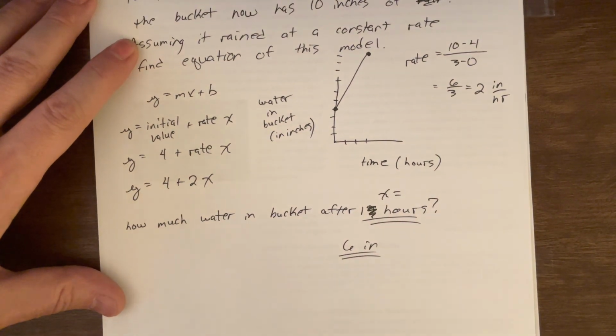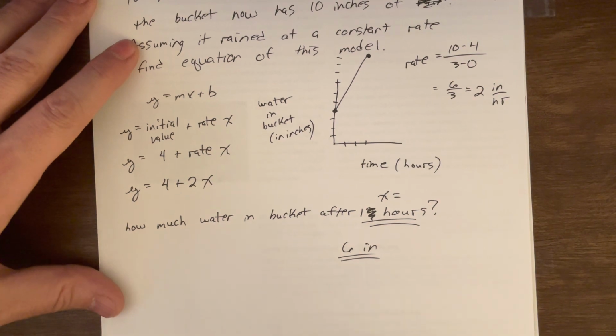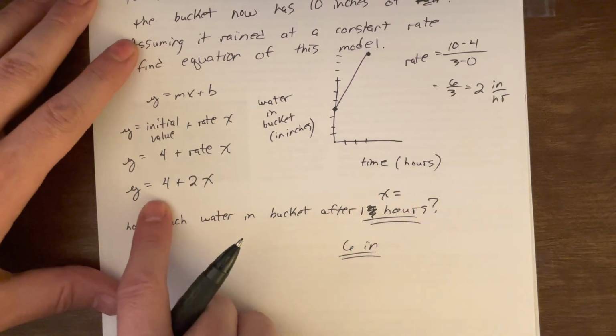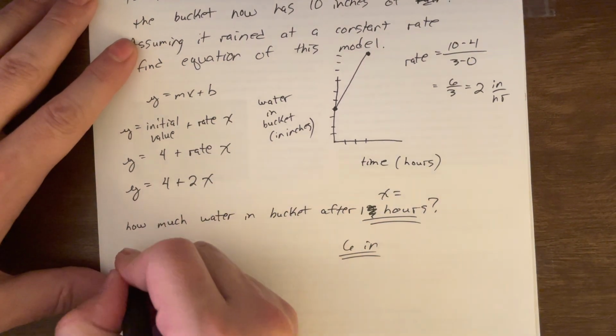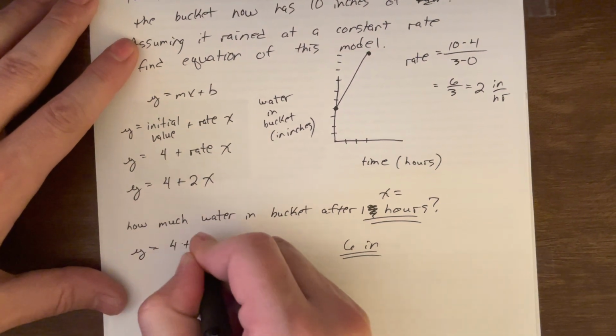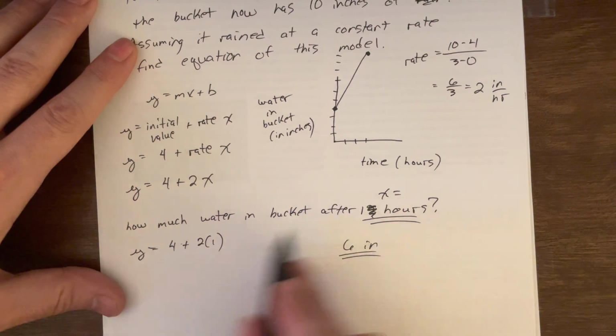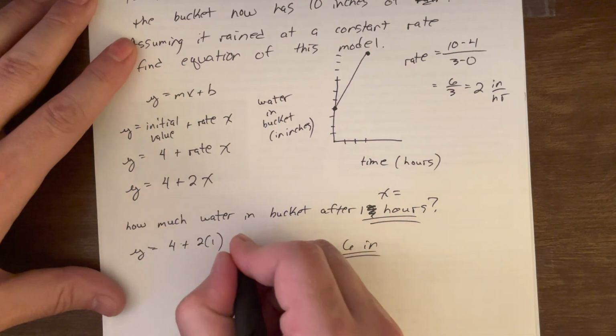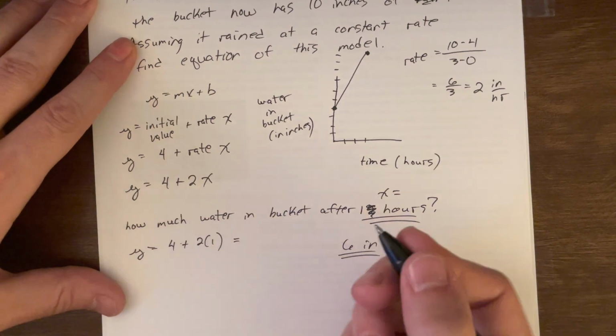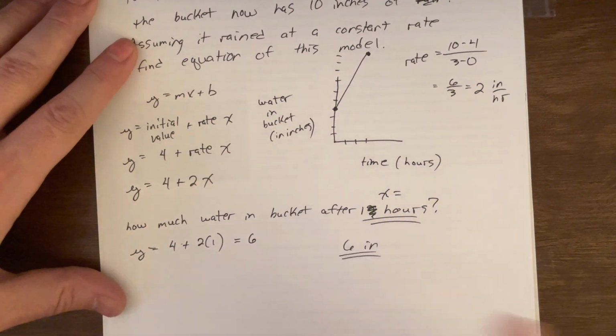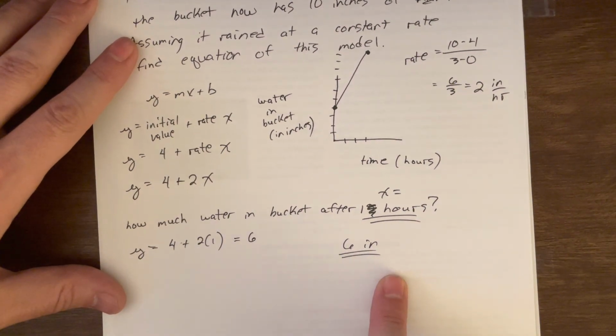So all those same things we've been doing, there's nothing bad about that. But just to point out with the equation, we can just do a nice plug-in and it takes care of all that for us. We got 1 was the amount of time, so x was 1. Y equals 4 plus 2 times 1. 2 times 1 is 2. 4 plus 2 is 6. We've got a matching 6 inches.